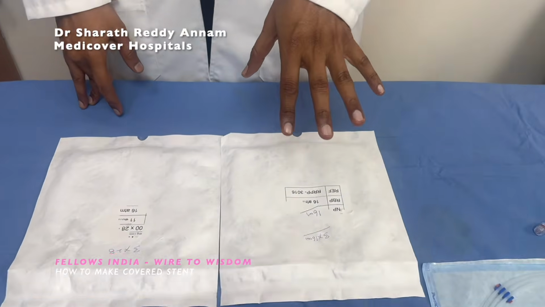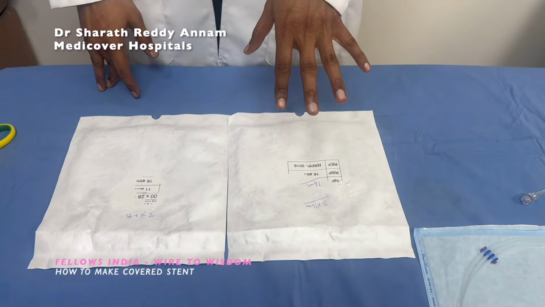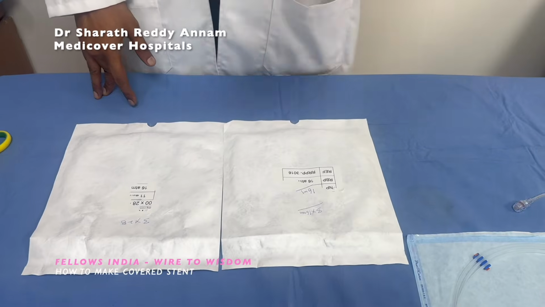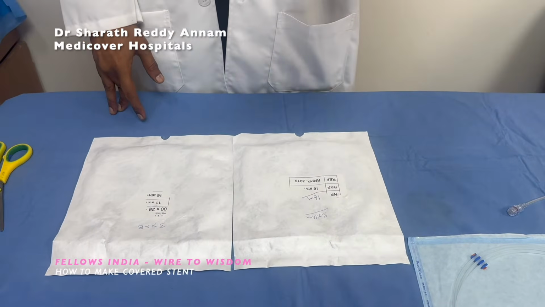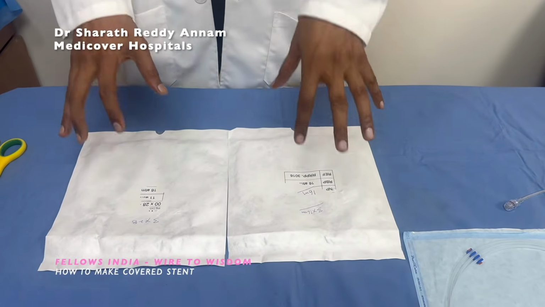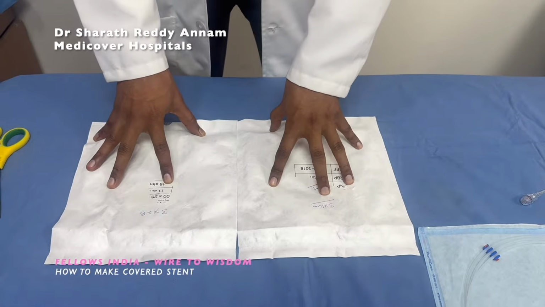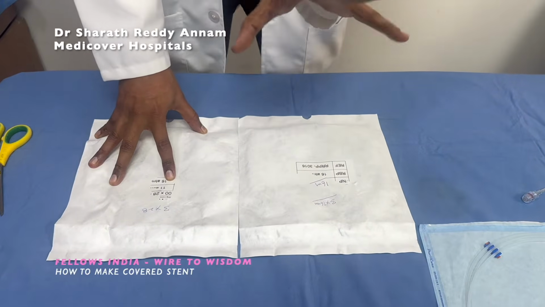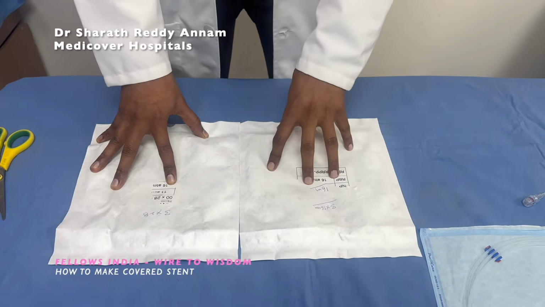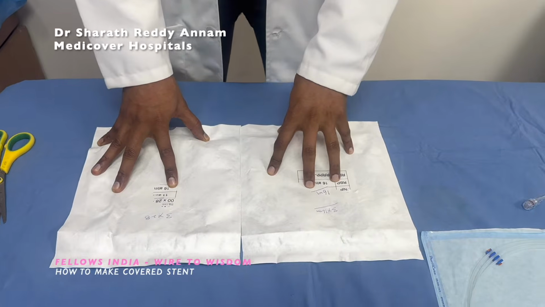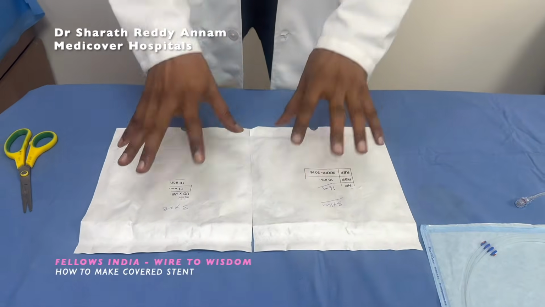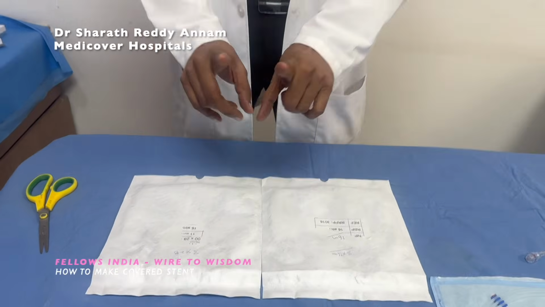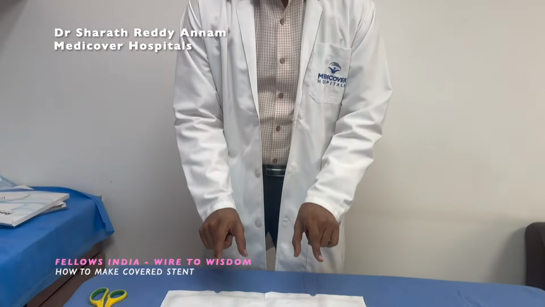So you need basically stents which fit into the artery size. In this I'm using a 3mm stent, which is the most common stent we use in epicardial coronaries. You need two stents with different lengths.